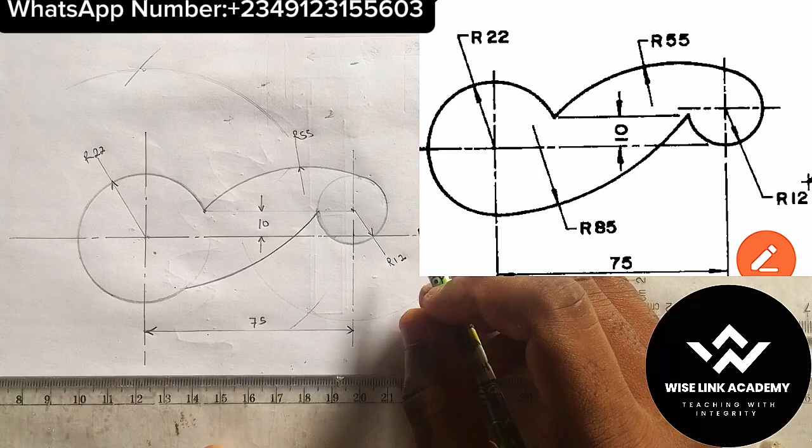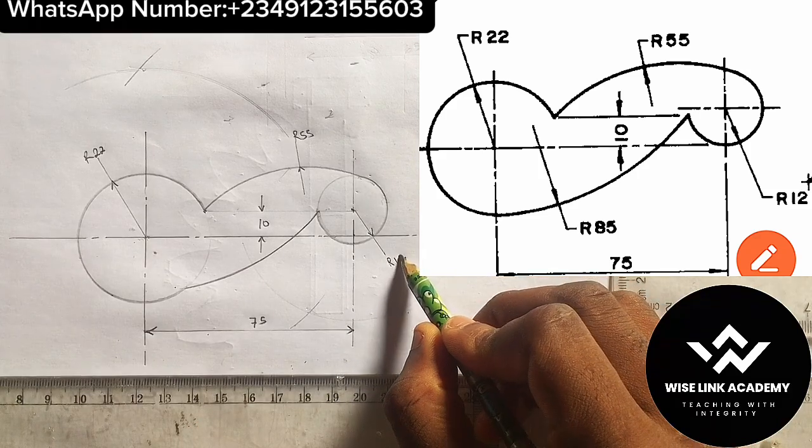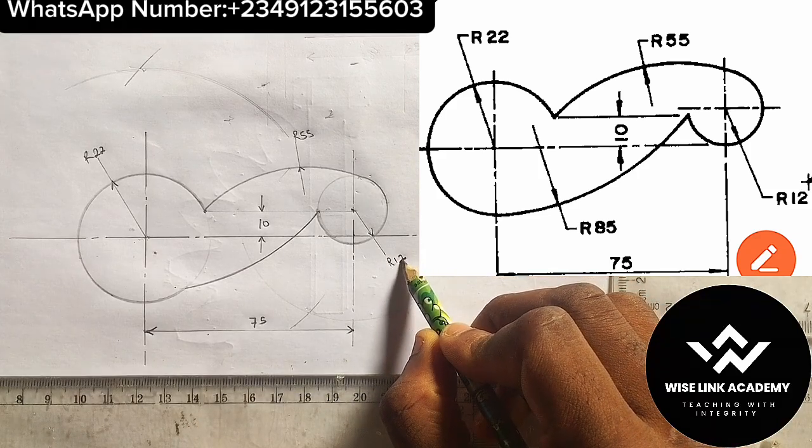So this is how to construct this concept using the principle of tangency.